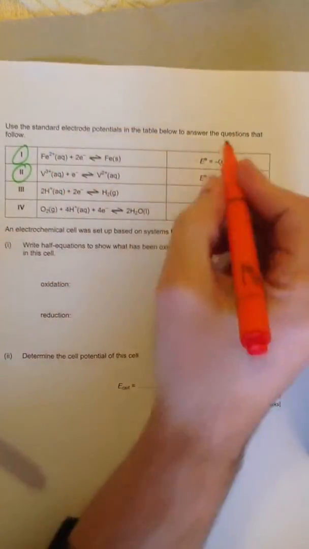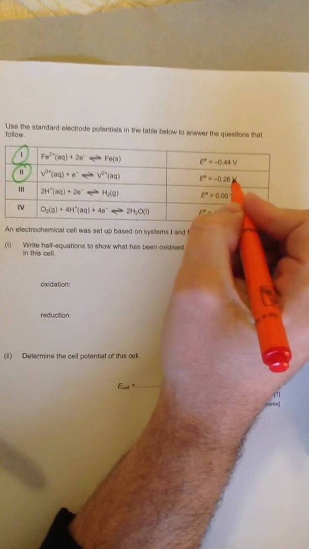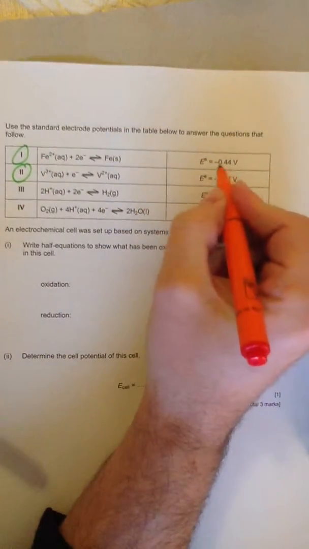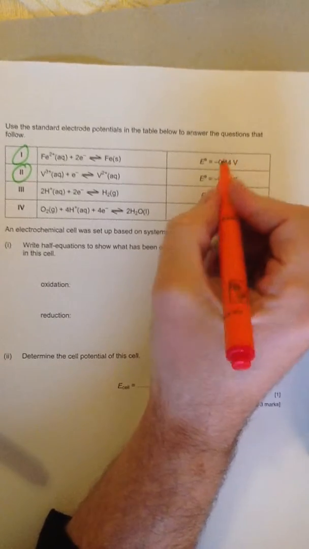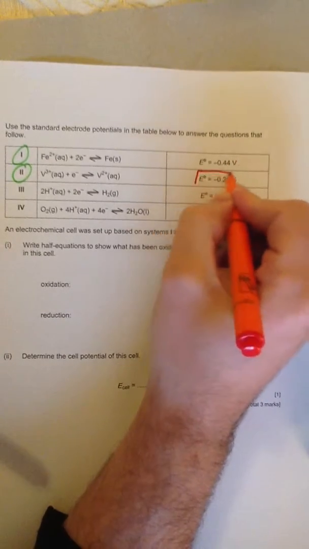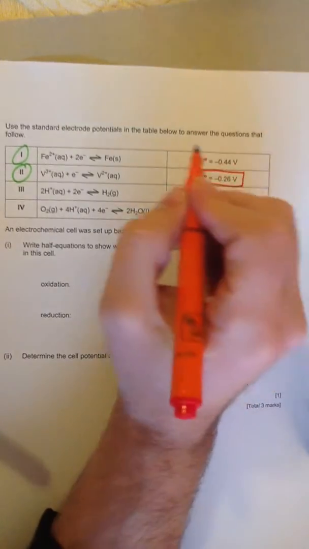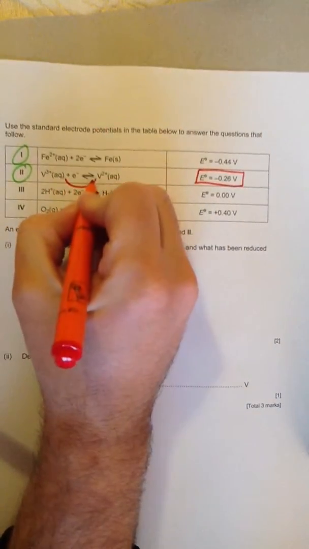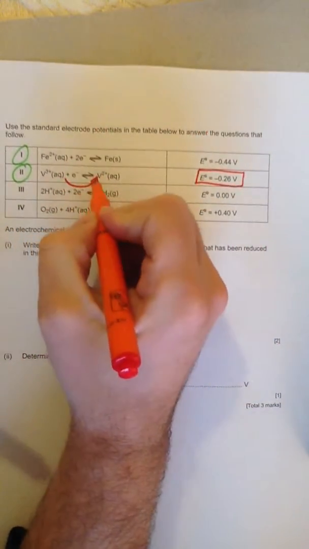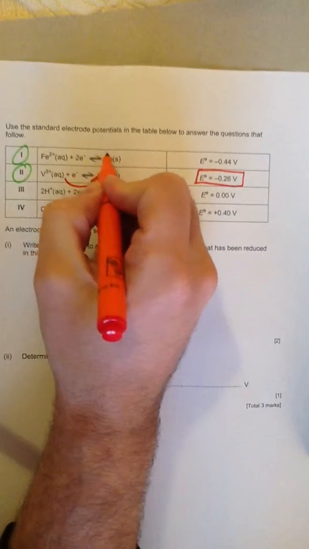So for the vanadium, the E0 is minus 0.26. For the iron 2 plus, the E0 is minus 0.44. Which is the most positive? The most positive is this value. It's least negative. It's the least furthest away from 0. So that means this reaction goes in that direction. If that reaction goes forward, this reaction goes backwards.